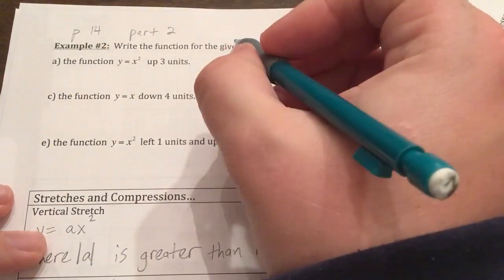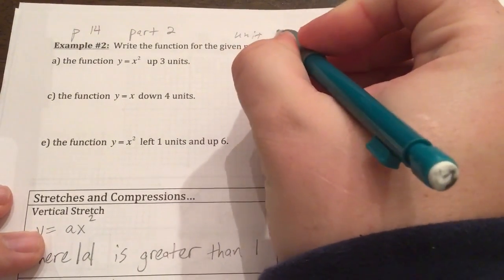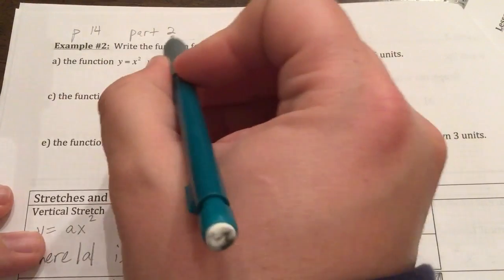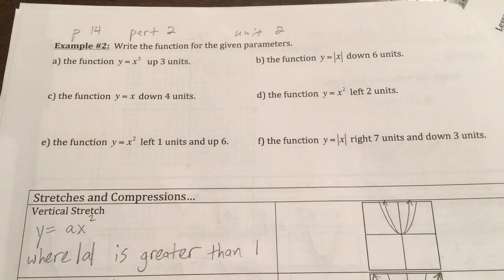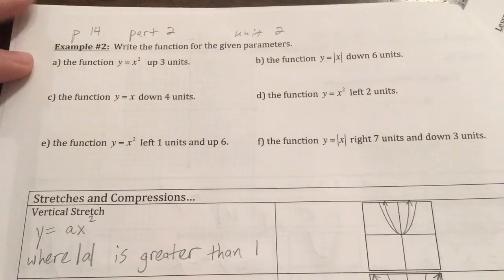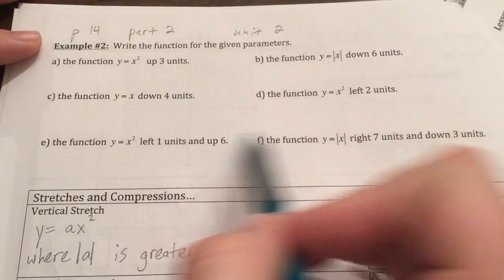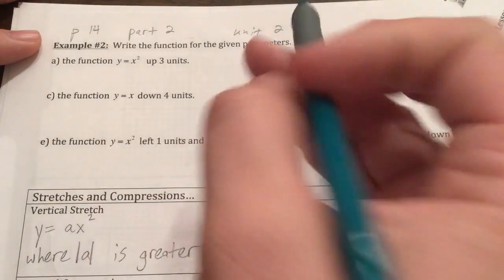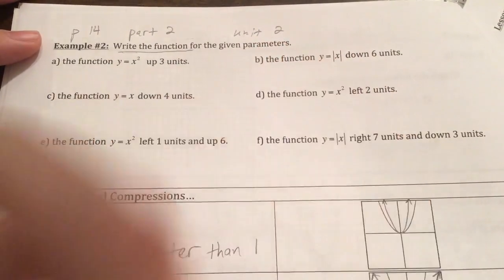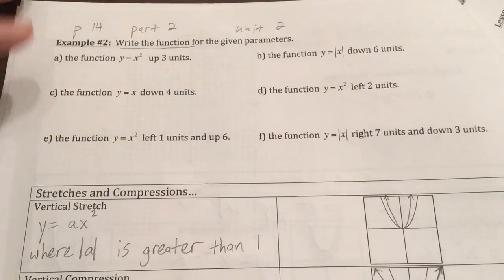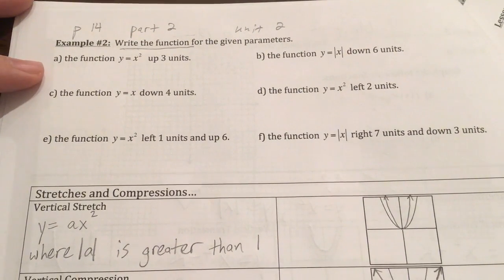Okay, guys, we're again in Unit 2. We are continuing Part 2 of the lesson. It started on page 13, but now we're on 14. So this guy, we're going to be given some information, and our goal here is to write the function for the given parameters. So again, please make sure you're referring to this to help you with your homework.